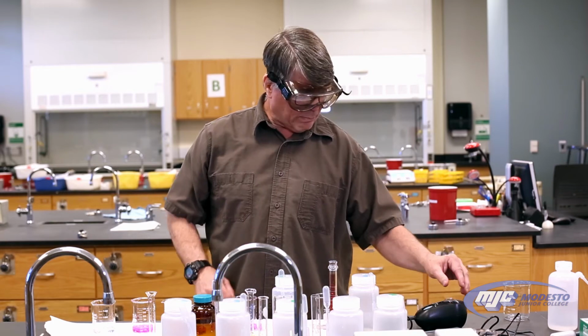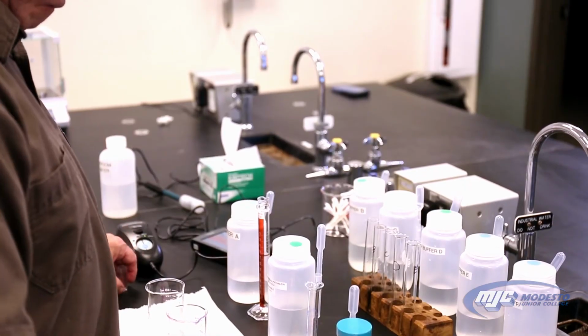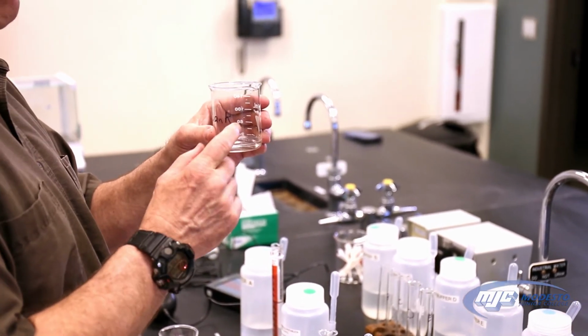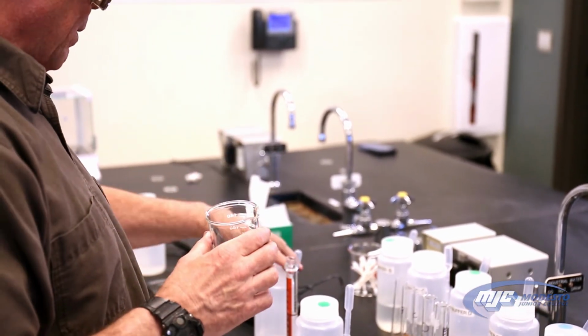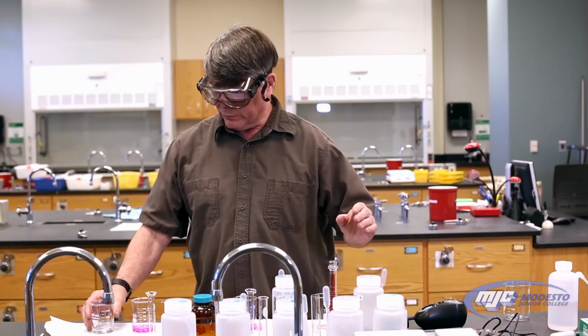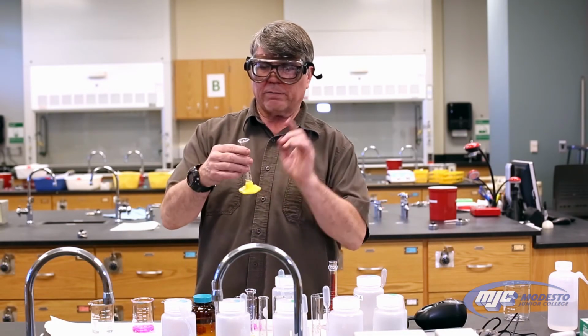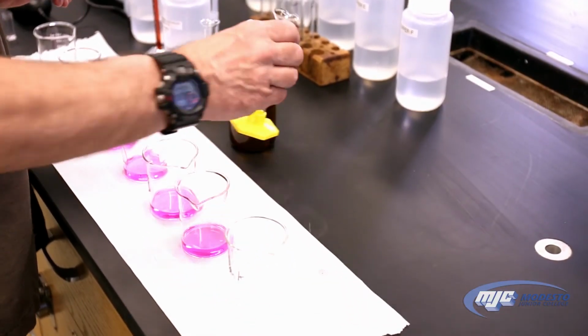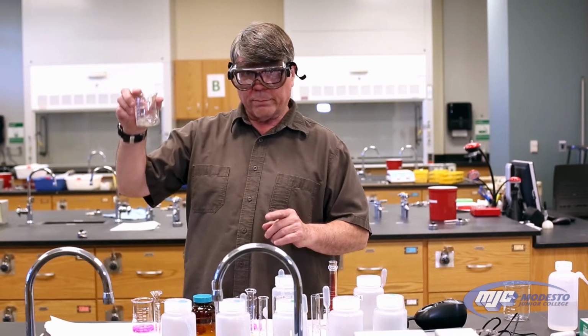And to calibrate it, we're going to take our blank solution. Okay, we still have to make that. The blank solution has 18 milliliters of buffer solution A in it, and I'm going to add 2 milliliters of ethanol. I put that in. Notice it has no color.